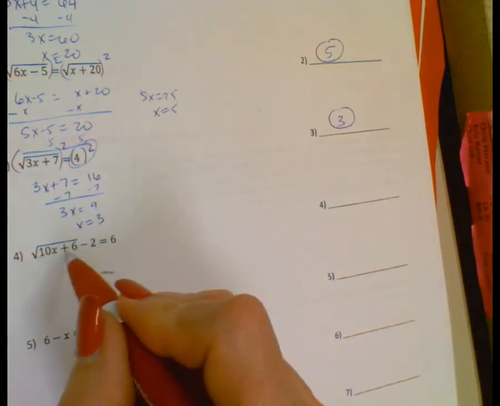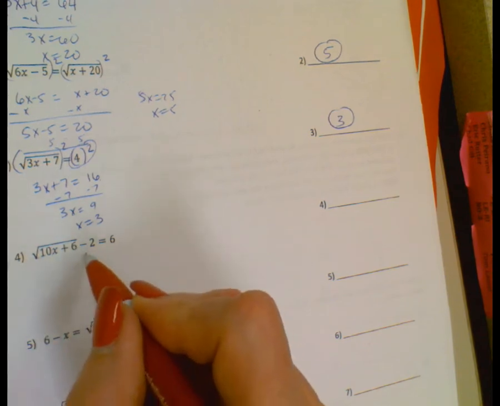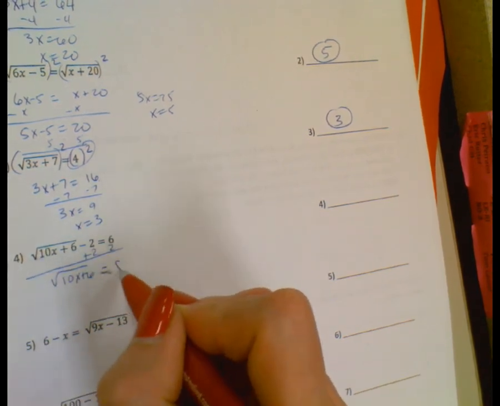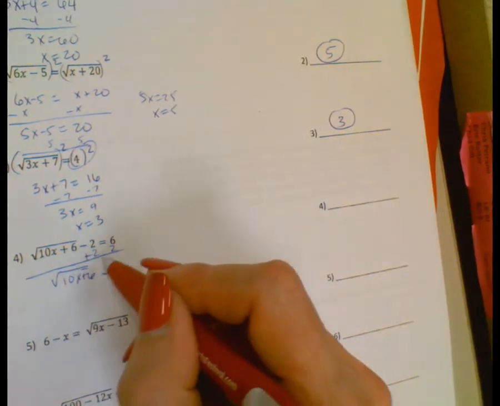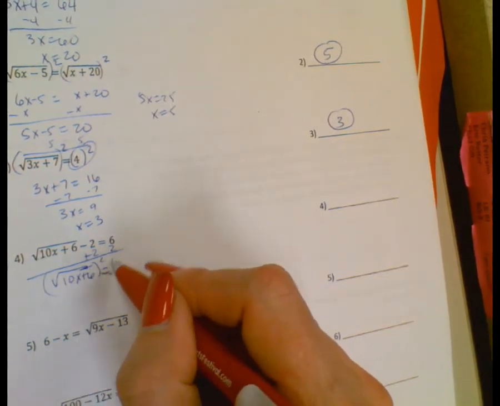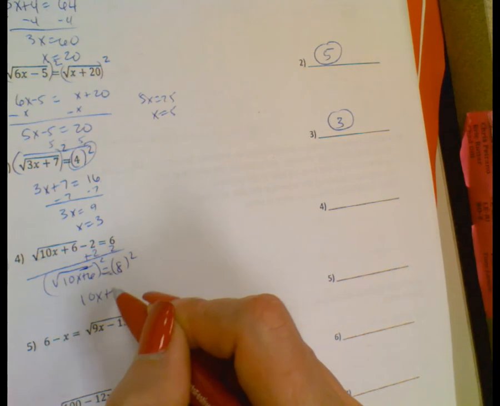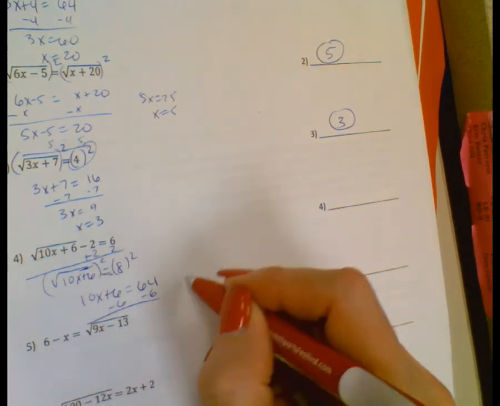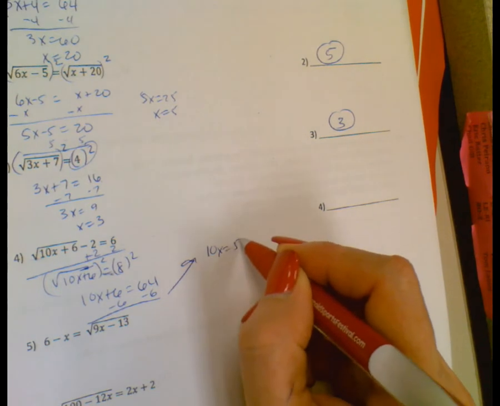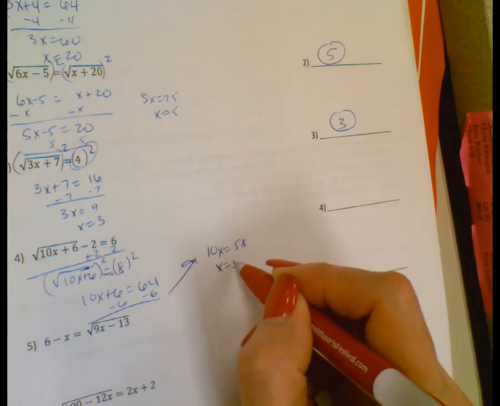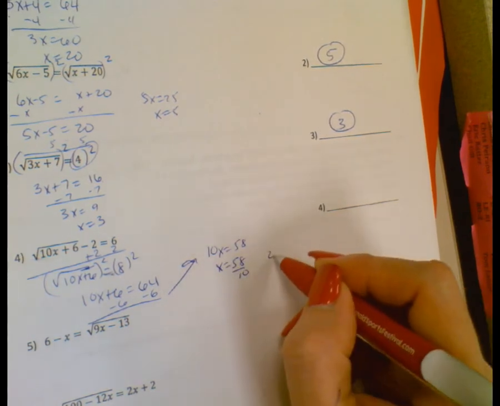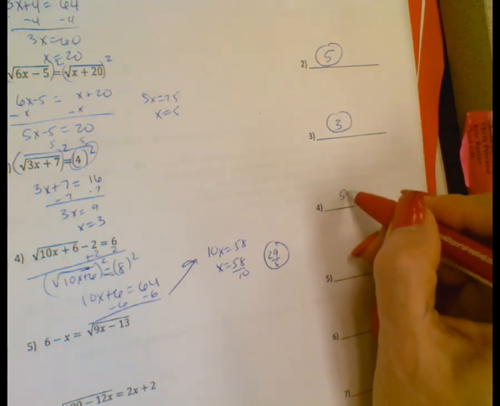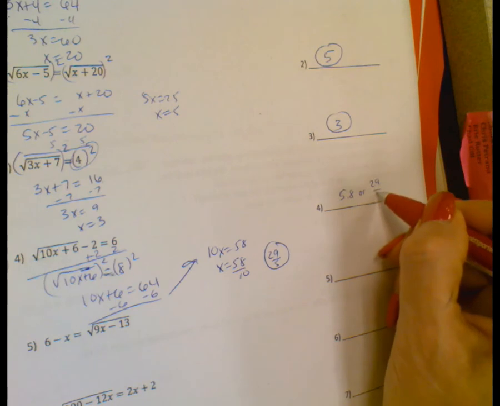This one, you cannot start squaring both sides until the radical is isolated. So you should add 2 to both sides. Now it's like the problem that we just did up here. To get rid of this radical, you're going to square both sides. Subtract 6. Divide by 10. Now 58 tenths is really 29 fifths. So you can say 5.8 or 29 fifths.